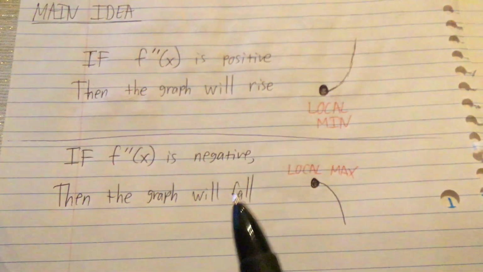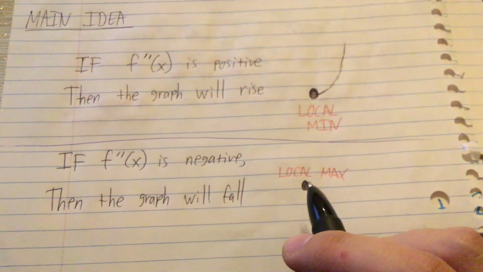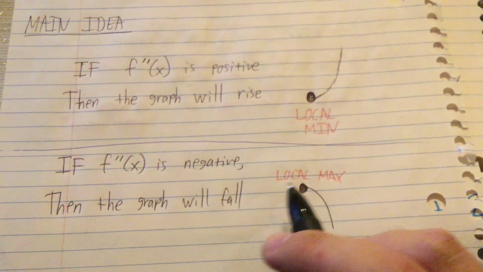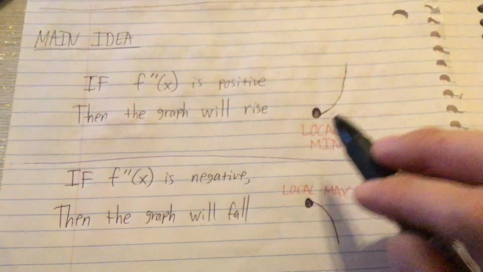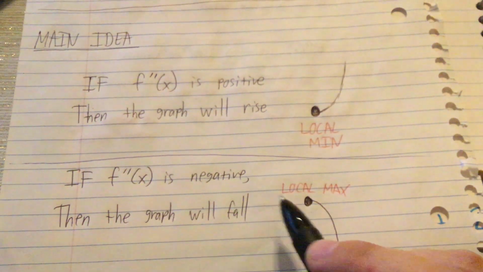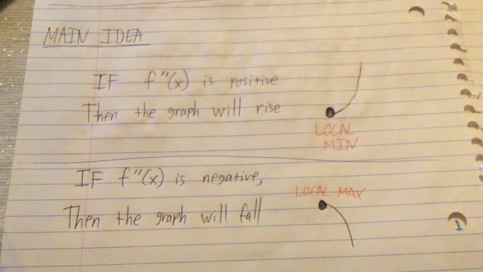Now, if f double prime of x is negative, that means that this point right here is f prime of x equal to 0, and it will fall. So if f double prime of x is positive, local min. If f double prime of x is negative, local max. Simple as that.